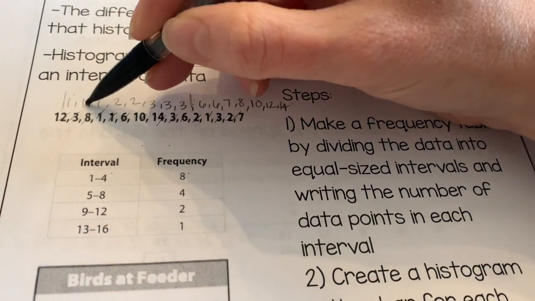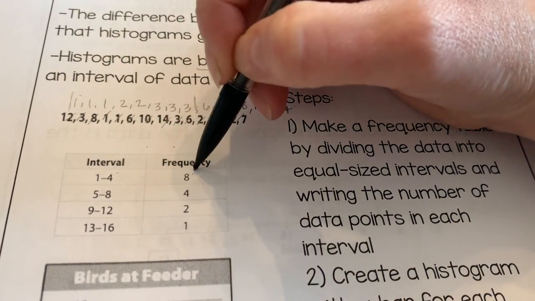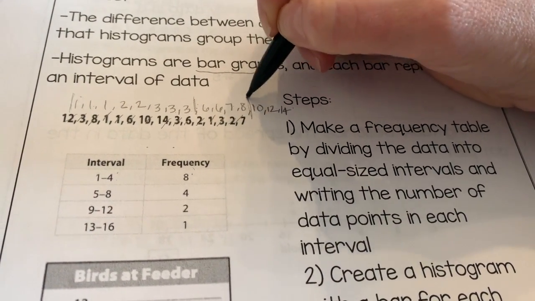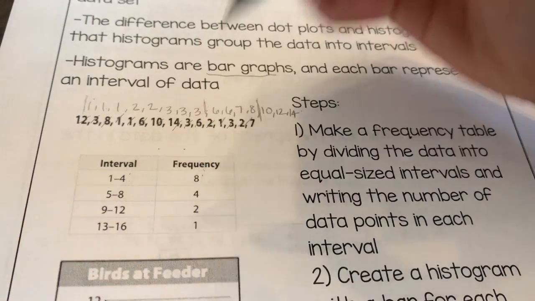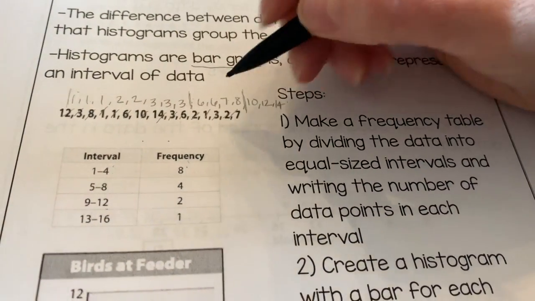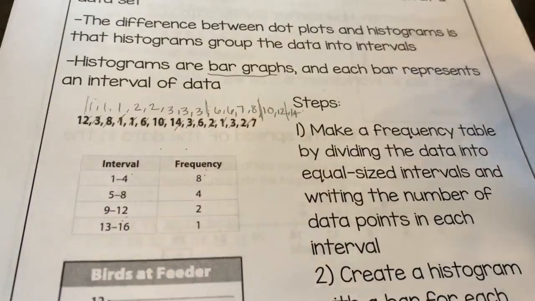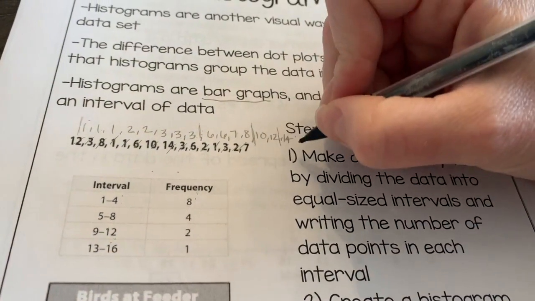So you just count how many numbers are there between 1 and 4. Then the next group would be from 5 to 8. So there's 1, 2, 3, 4 in that interval. Then the next group would be 9 to 12, which is the next 4. So there's 2. And then the last group would be 13 through 16. And there's only 1 value there.